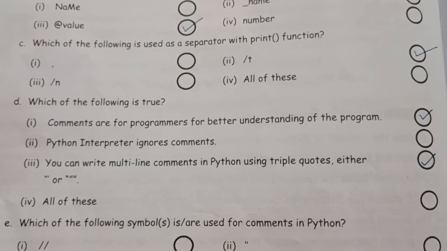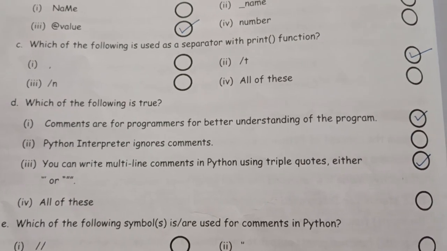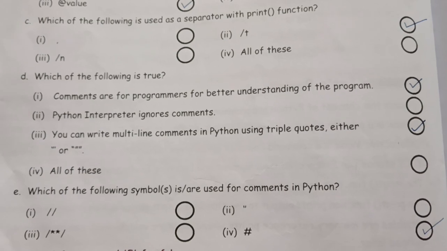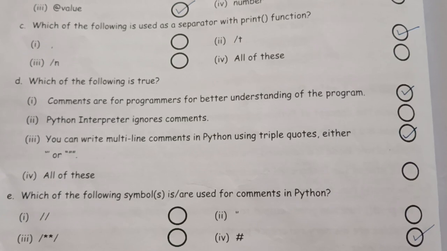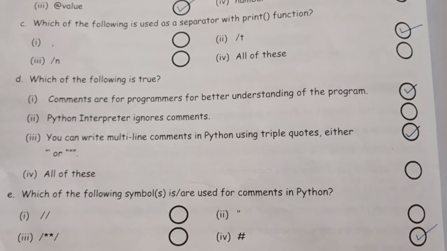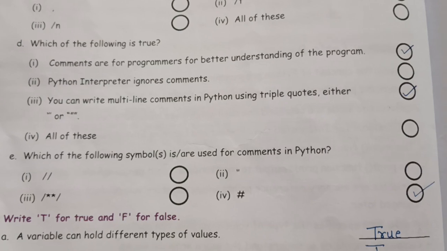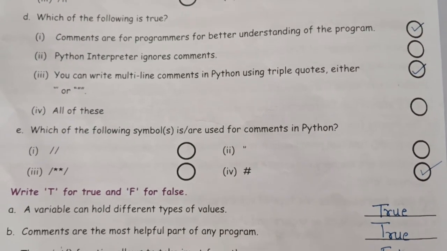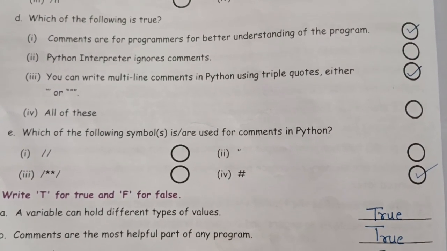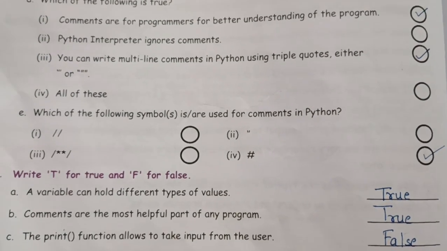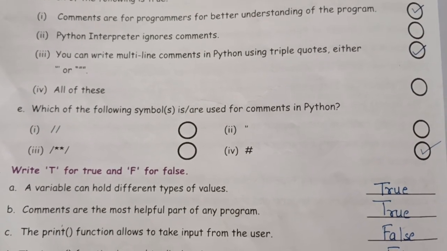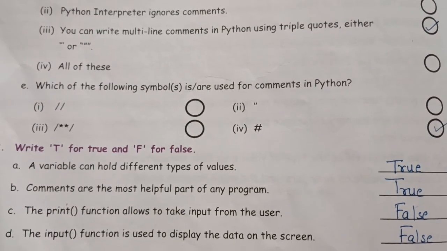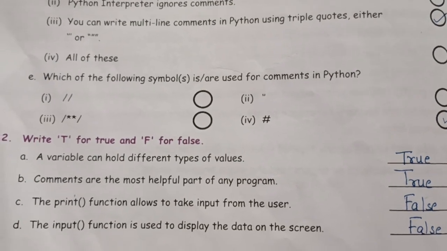Next, which of the following symbol or symbols is or are used for comments in Python? So, this hashtag is used for comments in Python. Next, true or false? A variable can hold different types of values. True. Comments are the most helpful part of any program. This is again true. The print function allows you to take input from the user. This statement is false. The input function is used to display the data on the screen. This is again false.